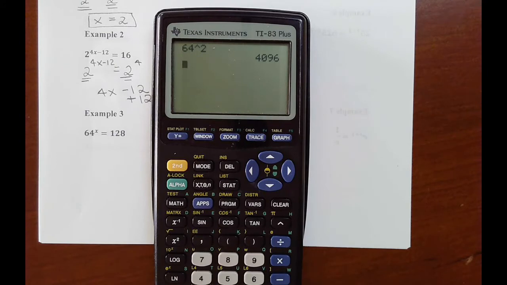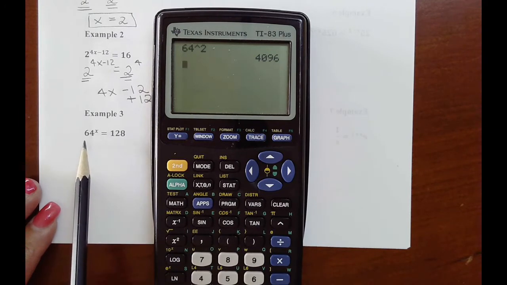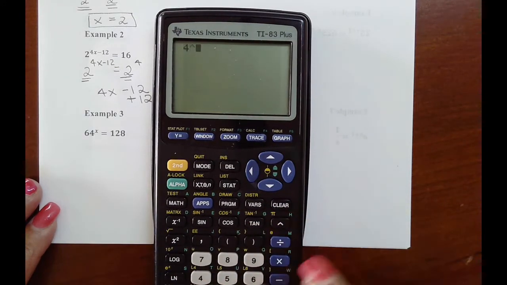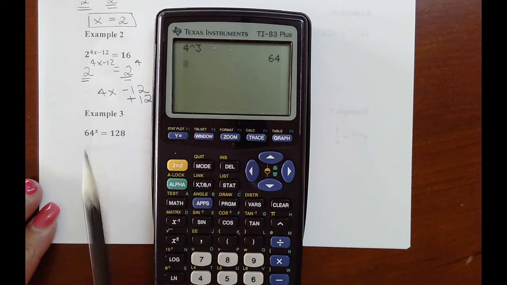And so it comes into the problems where you have to consider different bases because you may have more than one option. For instance, 64 can be written using a base of 4. See, 4 to the 3rd is 64. But can a base of 4 be used to get this?